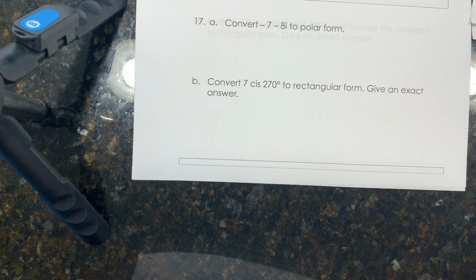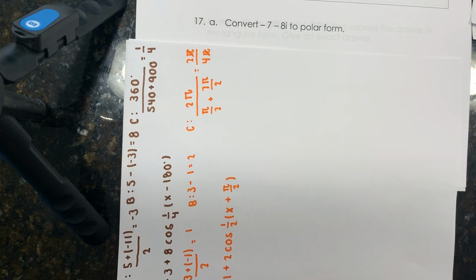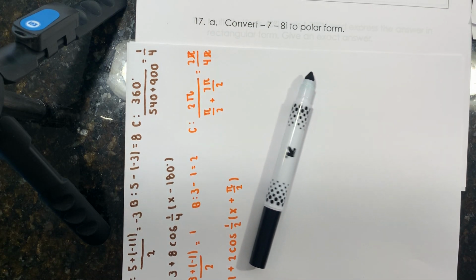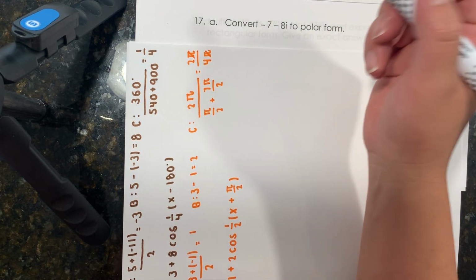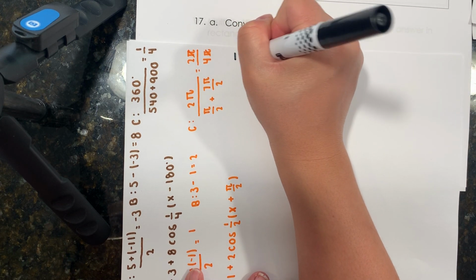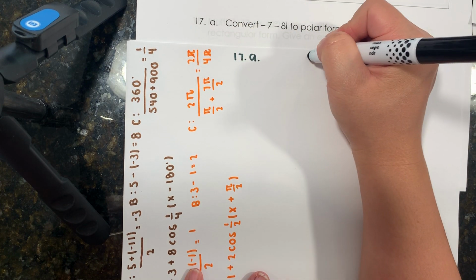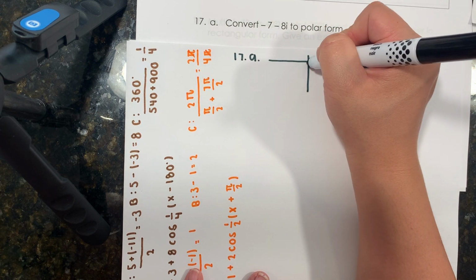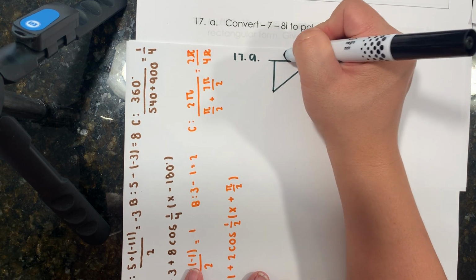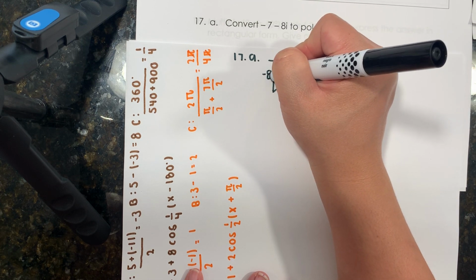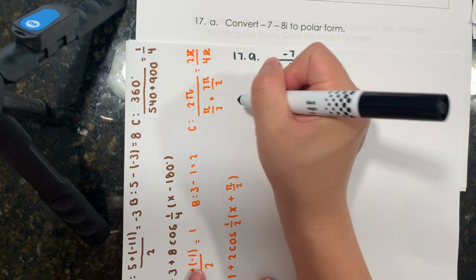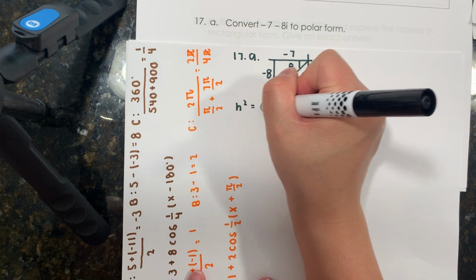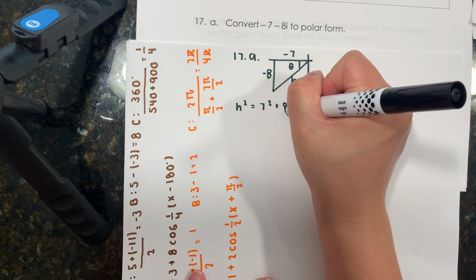Now moving on to number 17, what I'm going to do first is I see that my whole number is negative and my i is negative, which means that this is going to end up being in quadrant 3 because it goes to the left of the origin and then down 8. So for number 17A, I'm going to have a triangle in quadrant 3, with sides 7, 8, H, and the angle. So I'm going to find the hypotenuse using the Pythagorean theorem. So h squared equals 7 squared plus 8 squared.